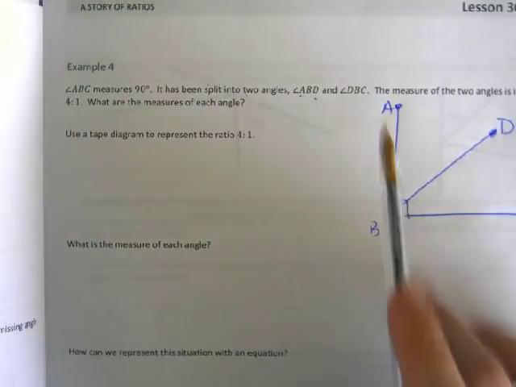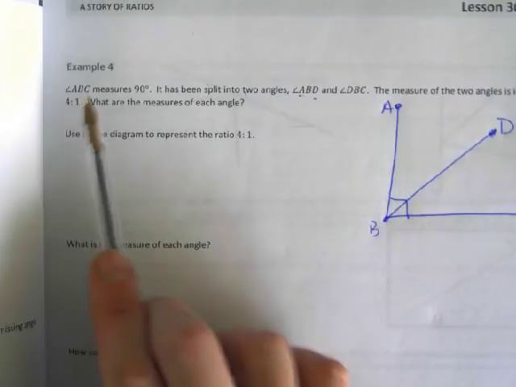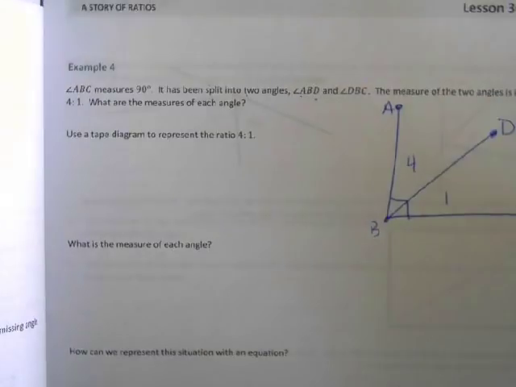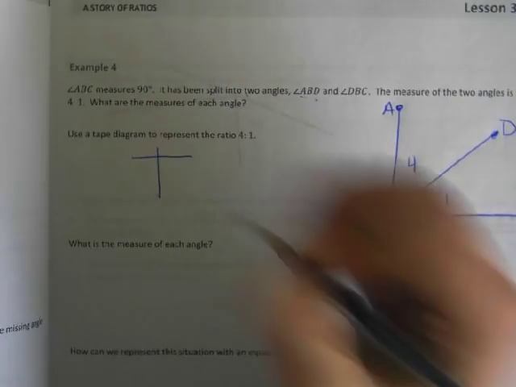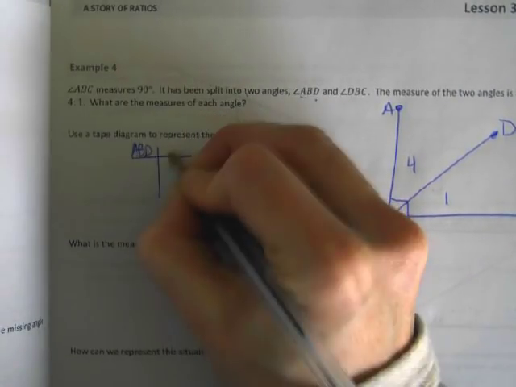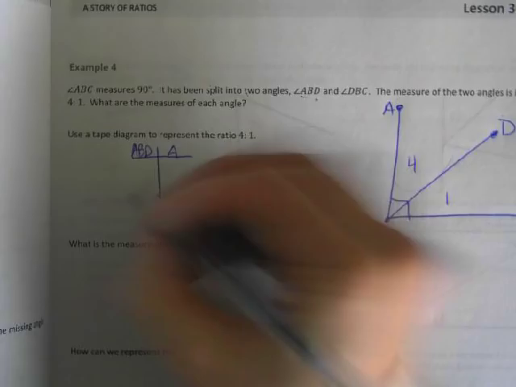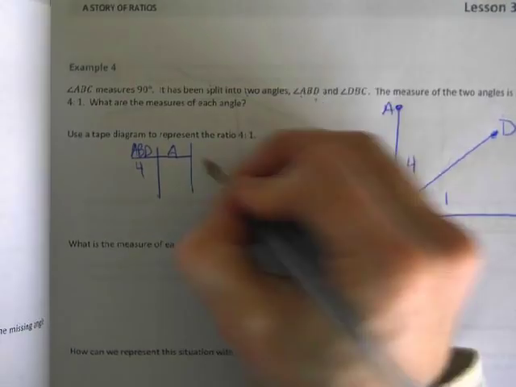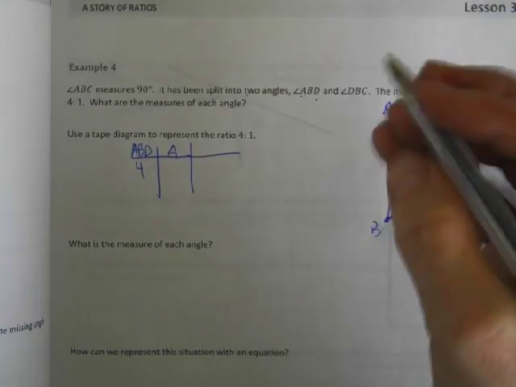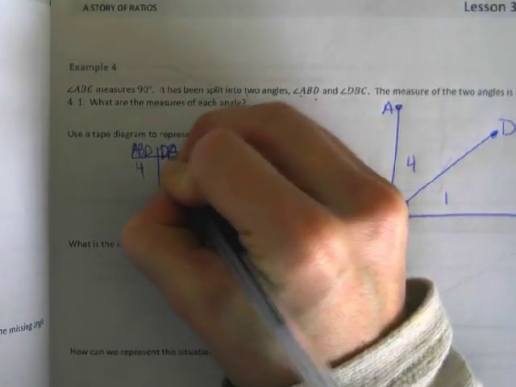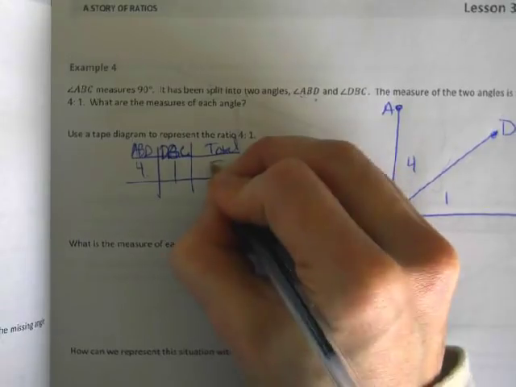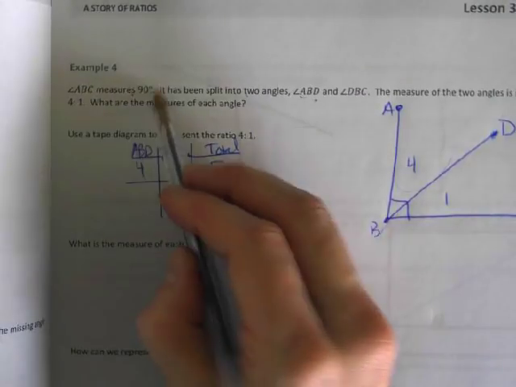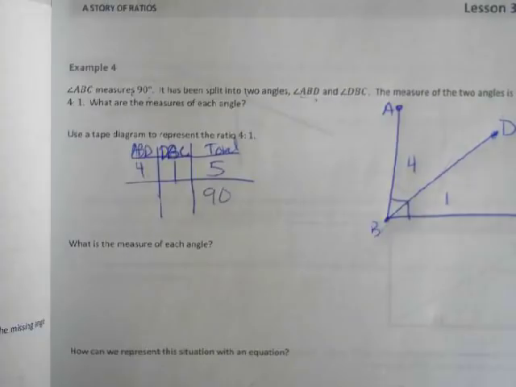Now, it says the measure of the two angles is in a ratio of 4 to 1. What are the measures of each angle? So this is a 4 to 1 ratio. So if we had a tape diagram that shows us, we have ABD on this side, and then you have DBC is a 1. And remember, the total, 4 and 1, is 5. Now, they told us the total of our angle was 90 degrees.